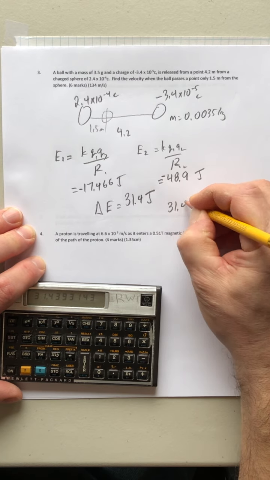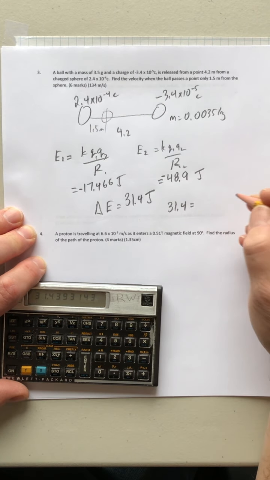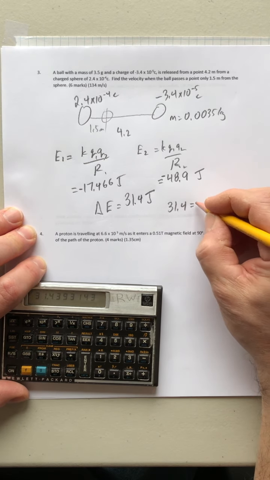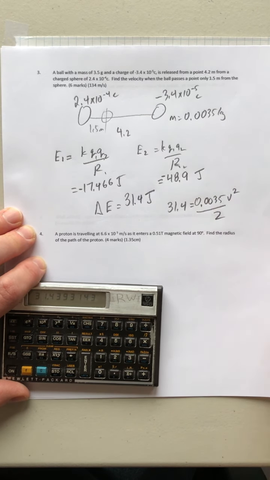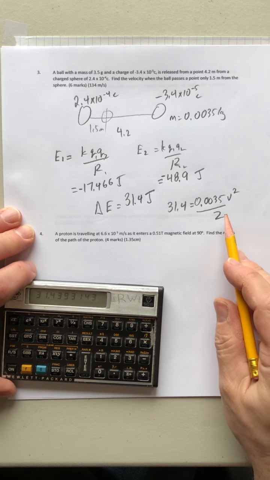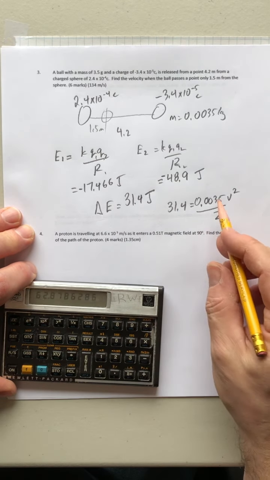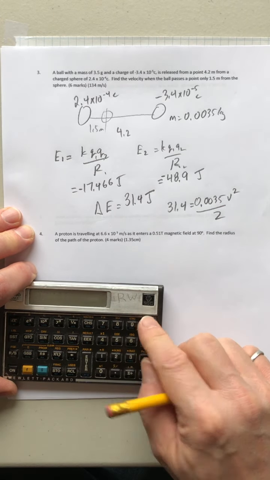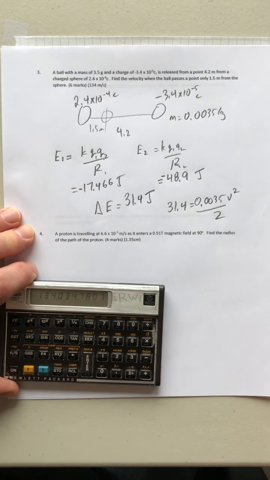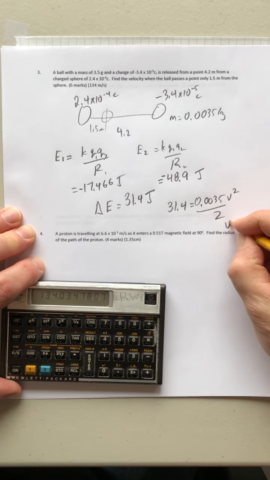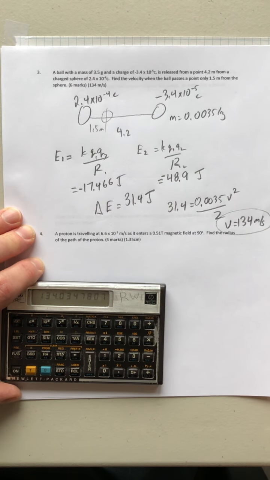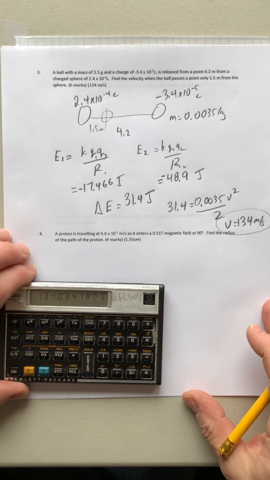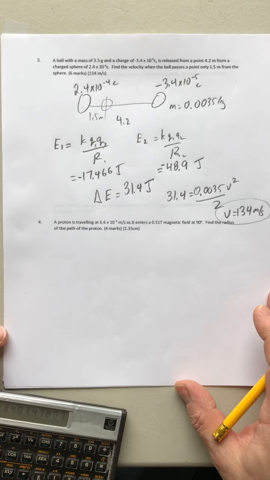So 31.4 will equal mv squared over 2. The mass is 0.35 v squared all over 2. Now I have to solve for v. So times by 2, divide by the mass, and then square root that number. And I get velocity equals 134 meters per second. That's a pretty fast moving ball. You just made yourself an electrostatic gun.